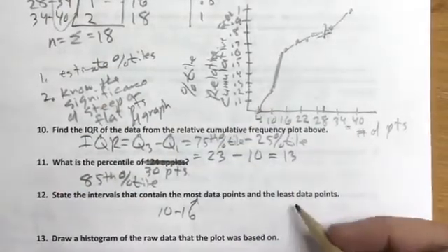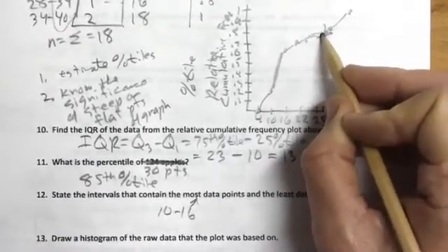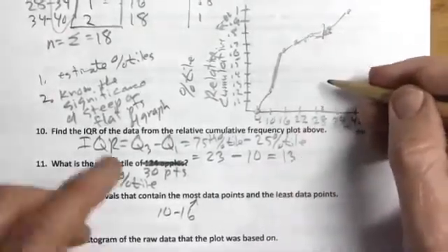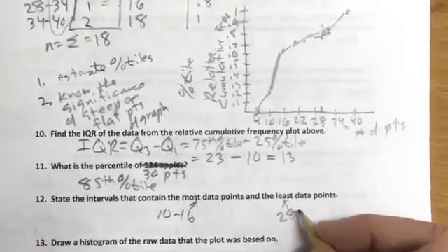All right, and the least data points. The least data points is wherever it's flattest, and so that is between like 28 and 34. So the least data points is between 28 and 34.